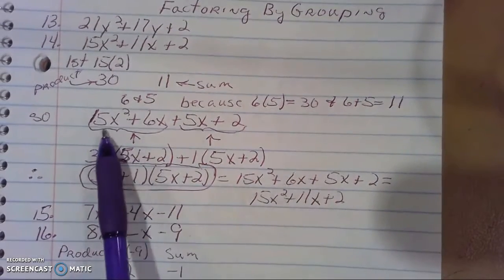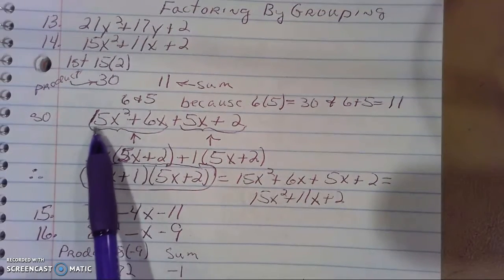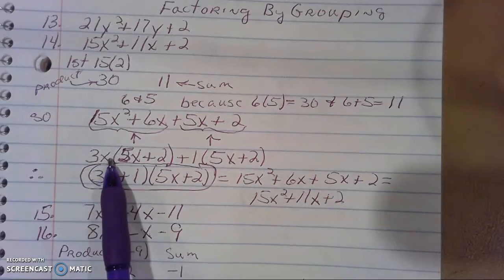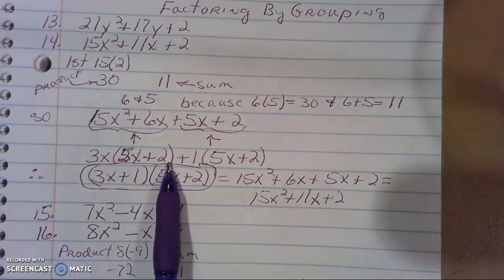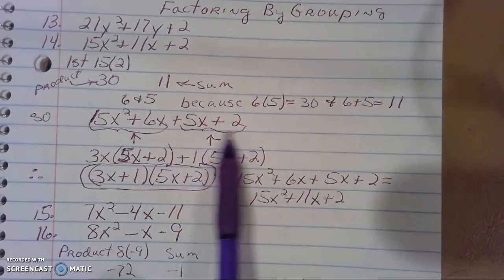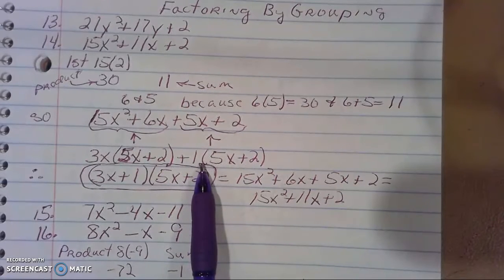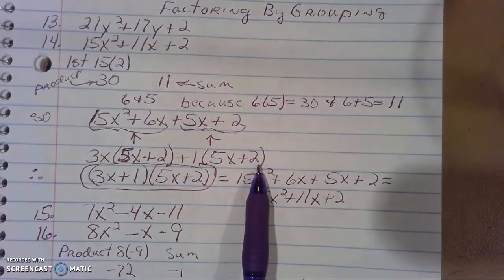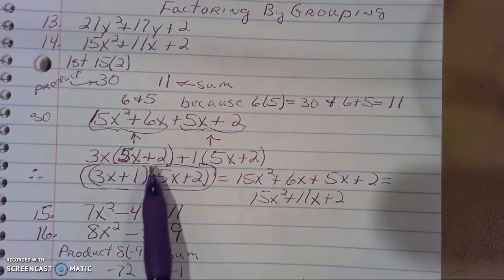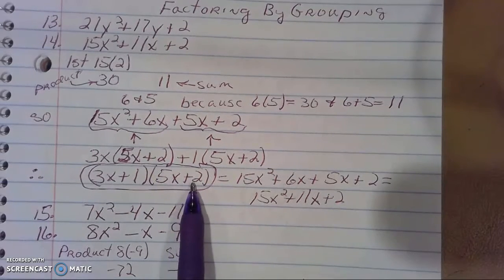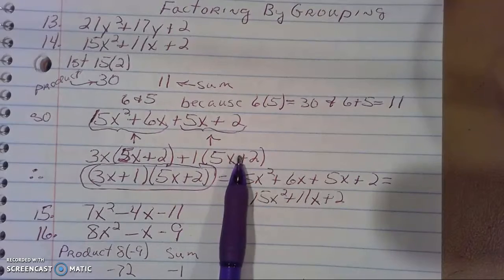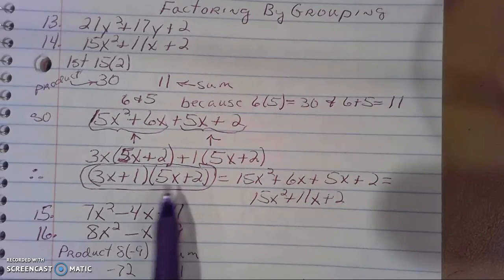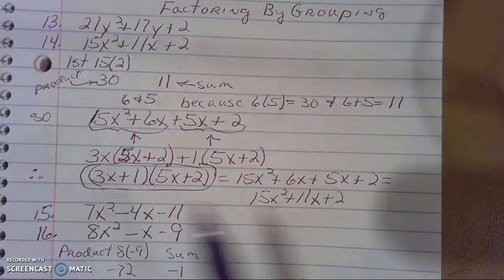We take the first two numbers, we find on 15 and 6, 3 goes into both, and x goes into both. So 3x out in front of 5x plus 2. On the second two numbers, nothing goes into them besides 1, so we put plus 1 times 5x plus 2. Then, from the first lesson in this chapter, 5x plus 2 is the common factor, because it's in both of these, so 5x plus 2 is the common factor, times 3x plus 1.